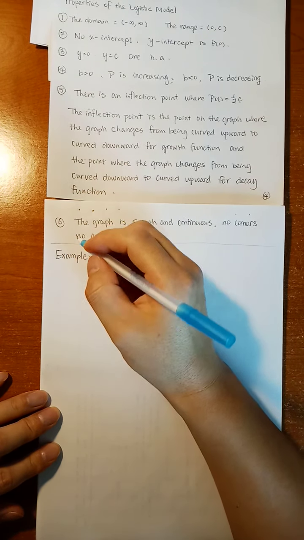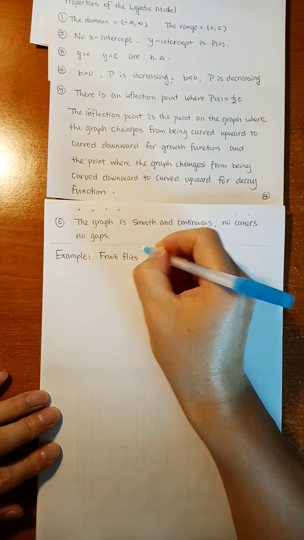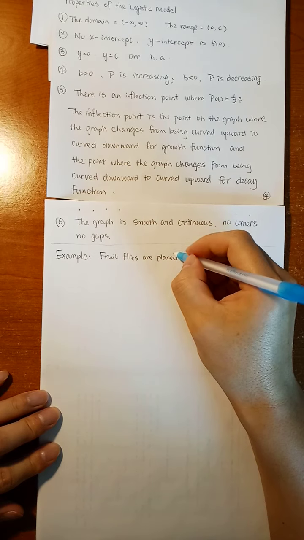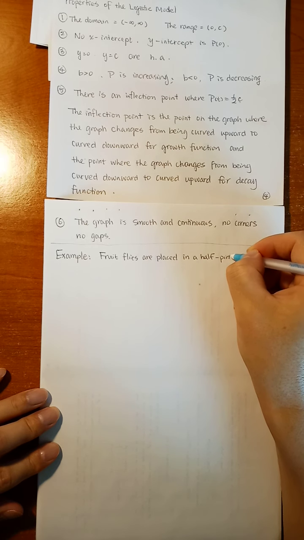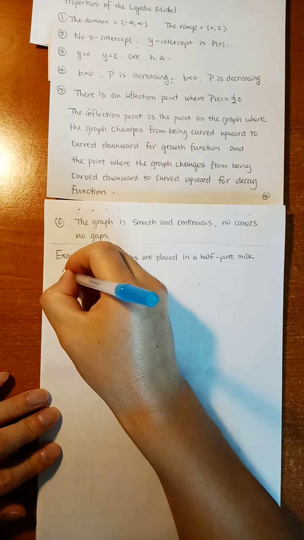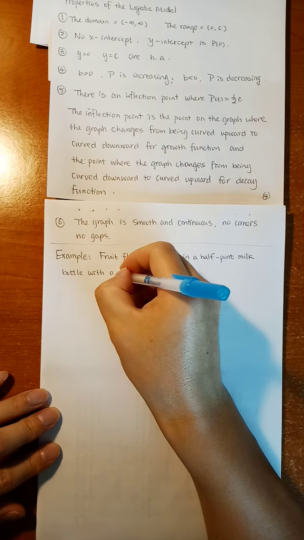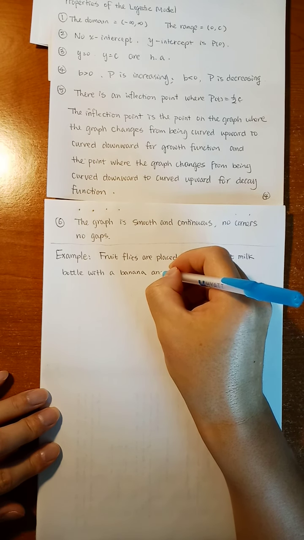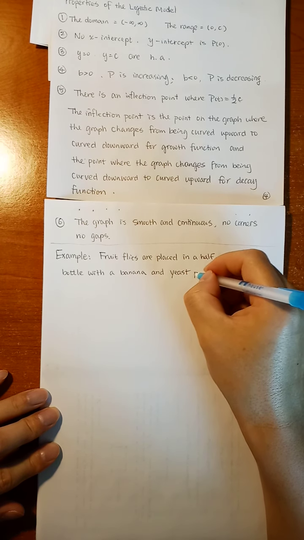Fruit flies. Fruit flies are placed in a half pint milk bottle with a banana and yeast plant.